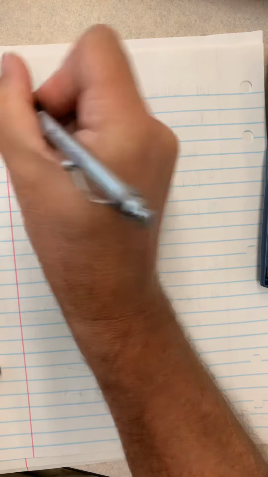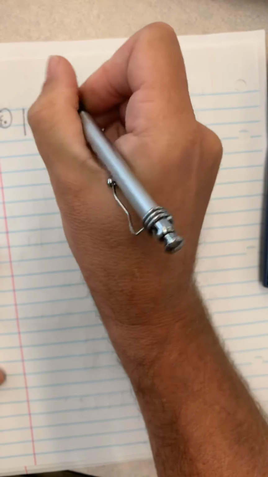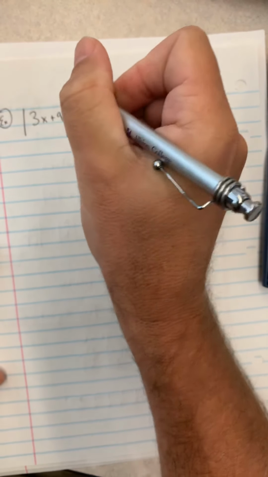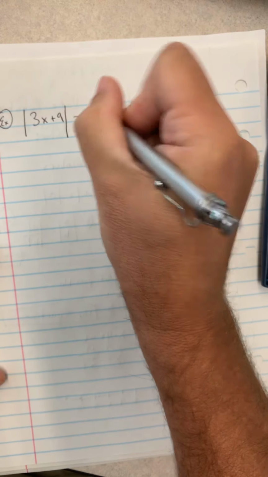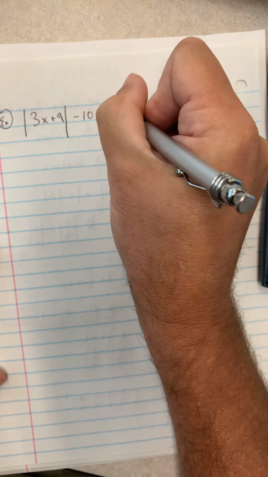I need to flip my paper over. Next example. I have the example, the absolute value of 3x plus 9, subtract 10 is equal to -4.